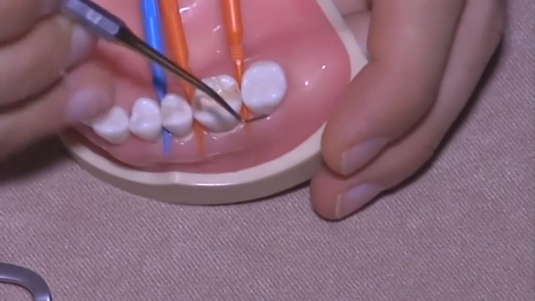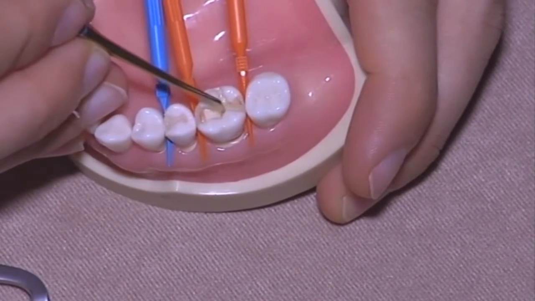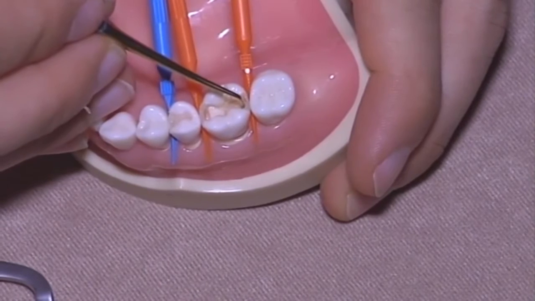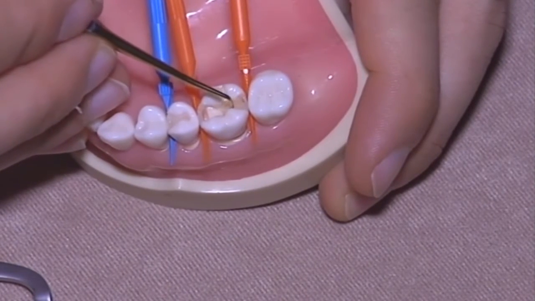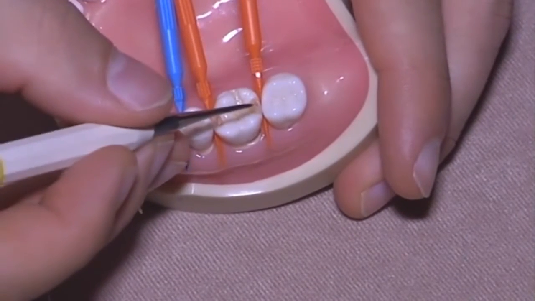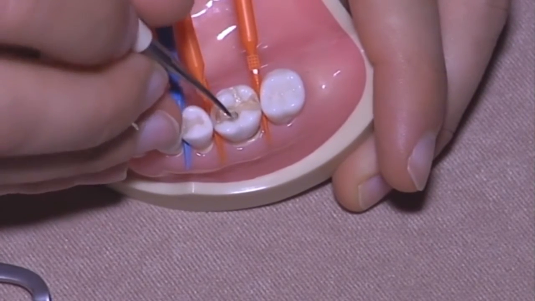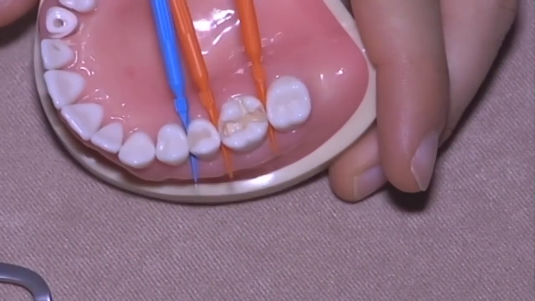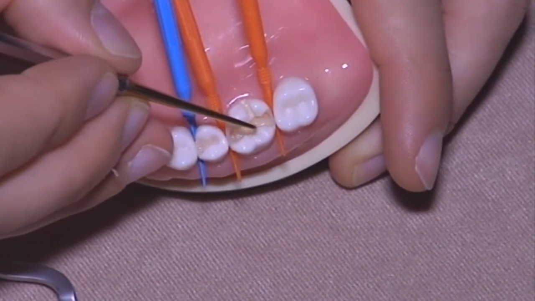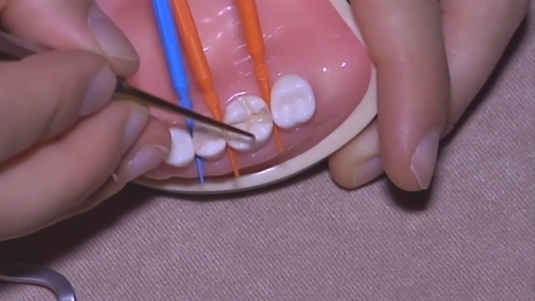If you want to layer the two colors, you need to remember that you need to leave space for the enamel over the dentin, and thus you adapt it, and then with round shaped instruments you just have to push the composite a little bit downwards in order to free the margin.